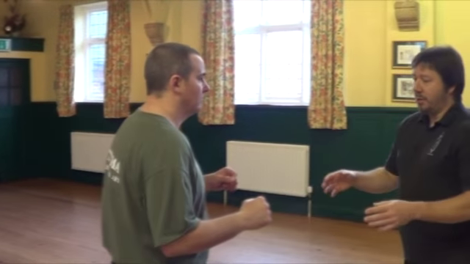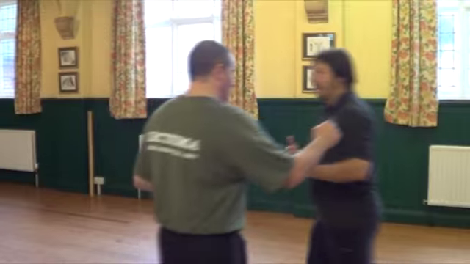Now, the interesting thing with this idea of point of contact is obviously we've got this point of contact, and this point of contact, and all this kind of stuff. But if you think back to some of our basic drills, like the zombie drill or the walking drills, where's my point of contact? My point of contact is here, as he enters my etheric field. So there's also a point of psychological contact, or verbal contact, or visual contact. And you can apply all those exact same things to that as well.